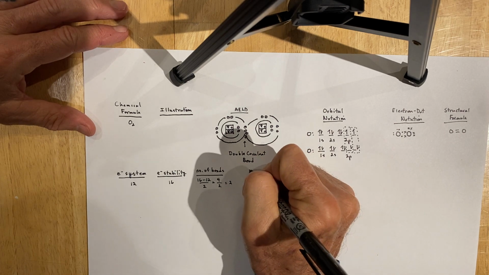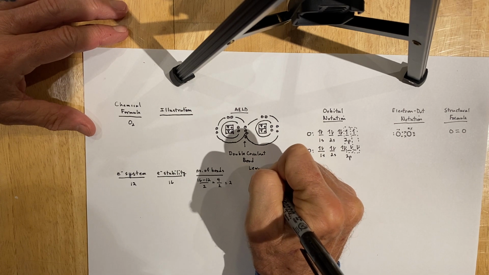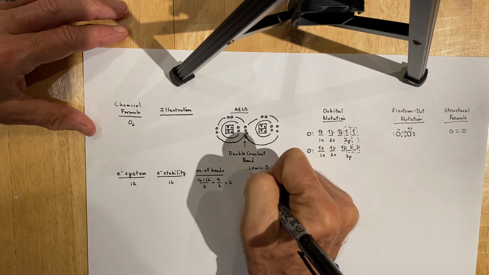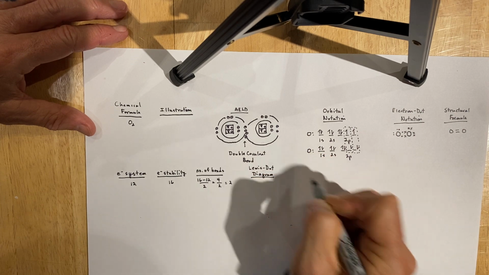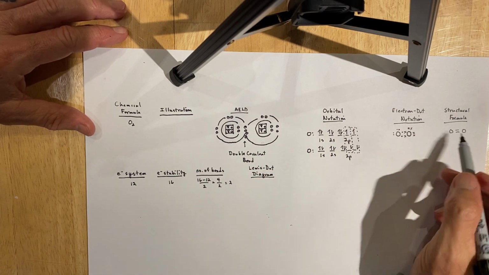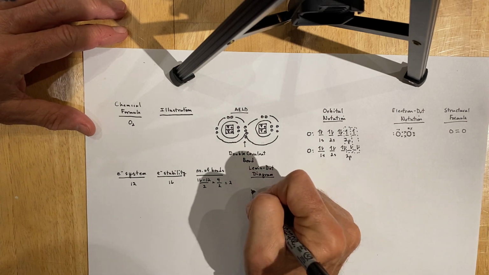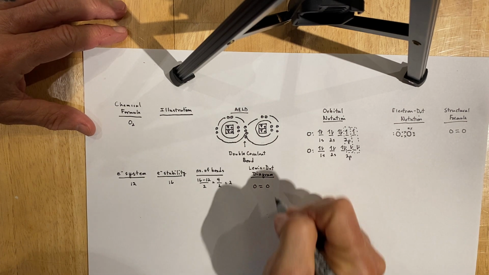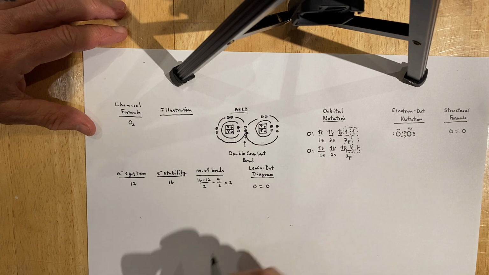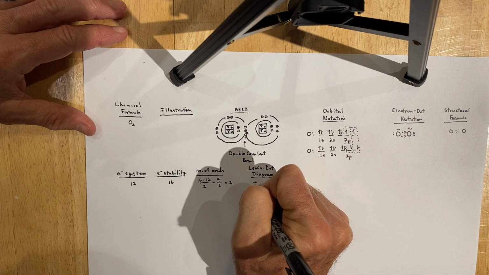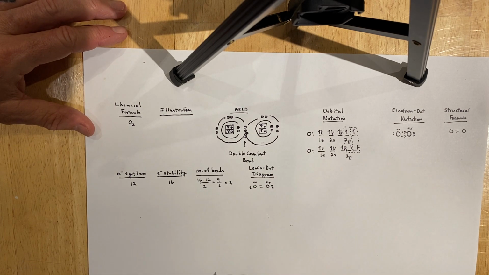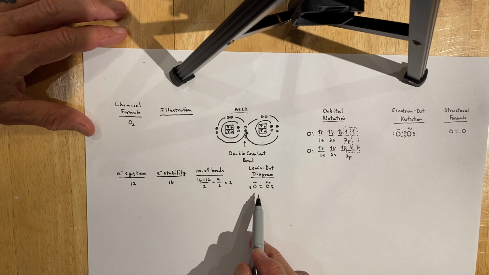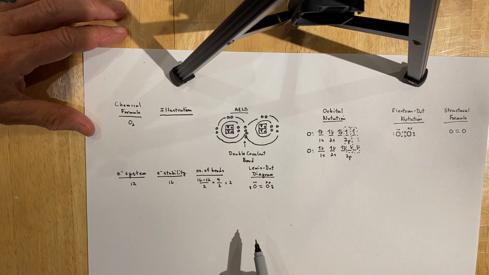The next representation that I want you to diagram is the Lewis-dot diagram, which is really a hybrid of these two diagrams, the structural formula and electron dot, because you have a double covalent bond between the oxygens, and you have to represent the lone pairs for each oxygen atom. So there's your Lewis structure. And the Lewis structure represents shared pairs of electrons with a line and lone pairs as such.